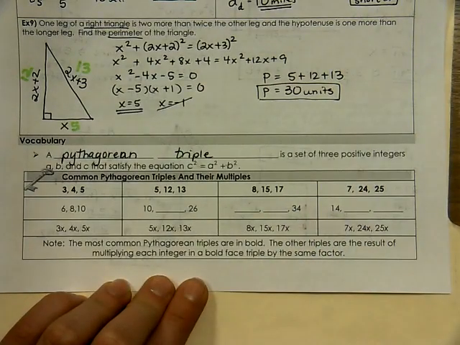In all honesty, on all of these. But if you have these memorized, it could make it easier for you to do some of these problems because it'll make it faster for you. And we know that sometimes if we can do them faster, that's always good.